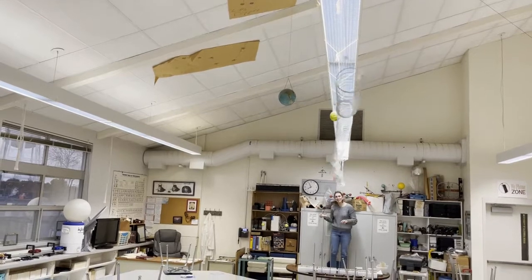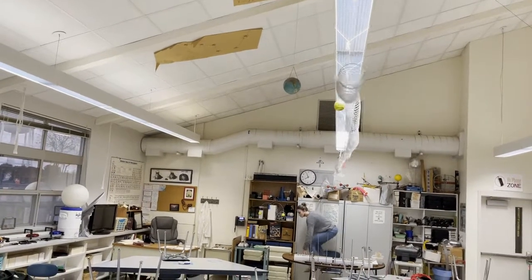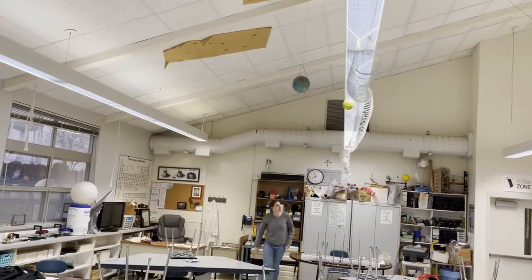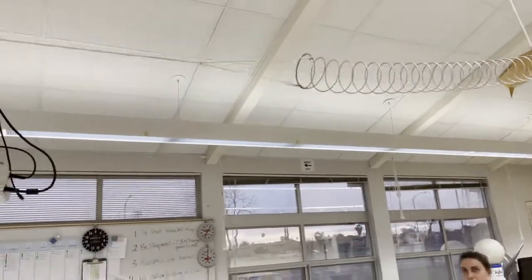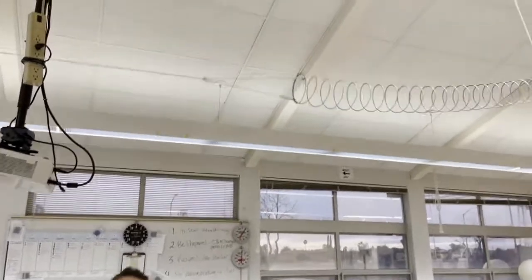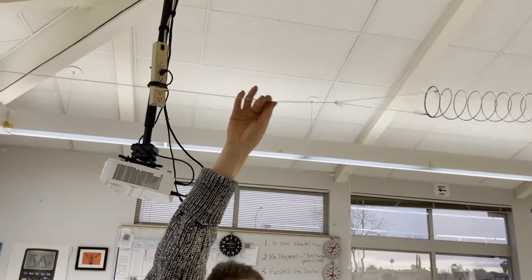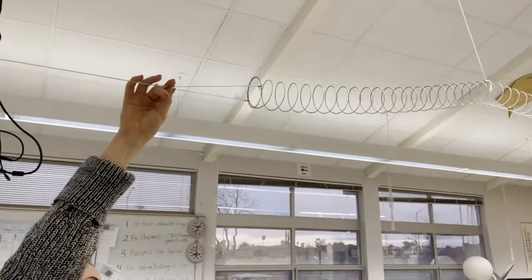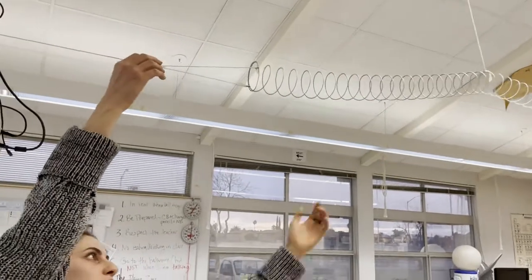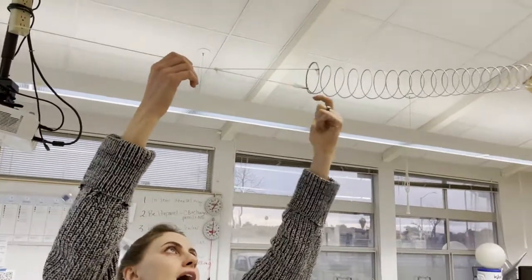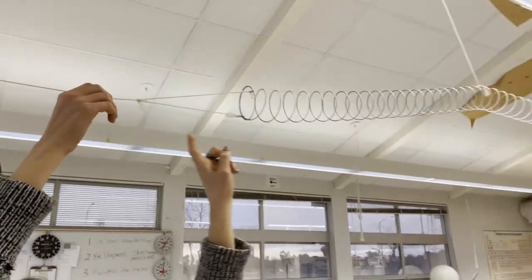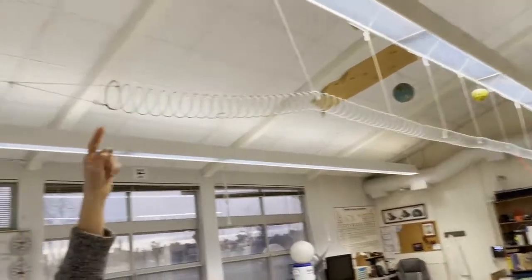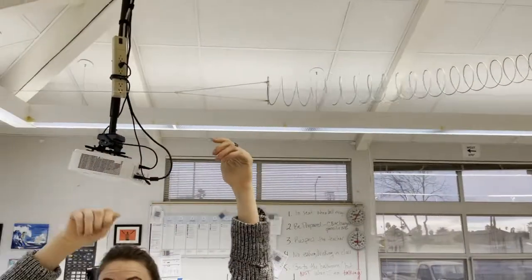Oh, I noticed that pulse came back on the same side. So think about our lab from a couple days ago, and we're gonna call this a loose end. It's not fixed, right? It's able to move around. And so what happens is when the pulse gets sent through the slinky, the medium, some of it is reflected back. It goes back down the slinky, on the same side that I sent the pulse on, right?